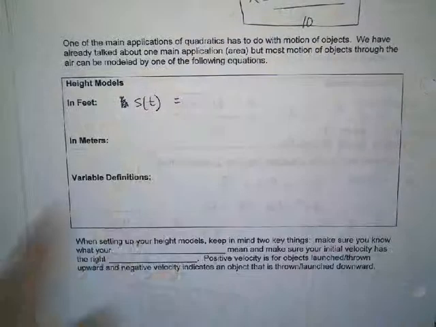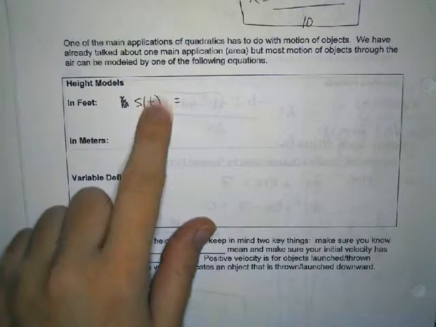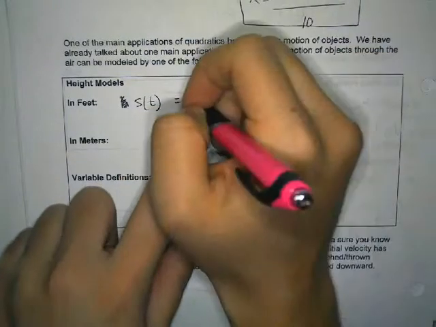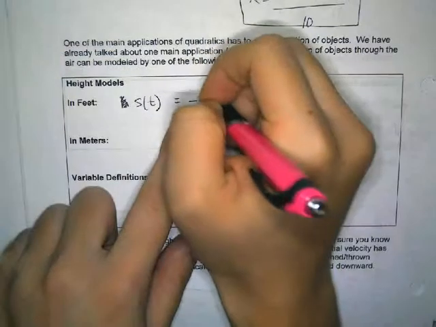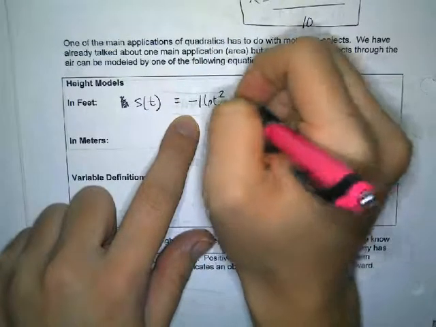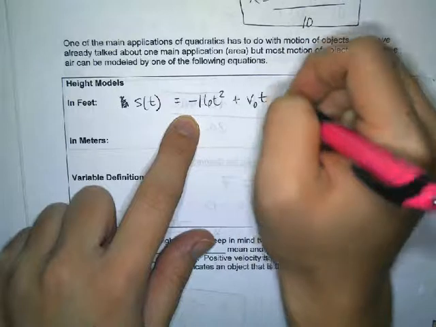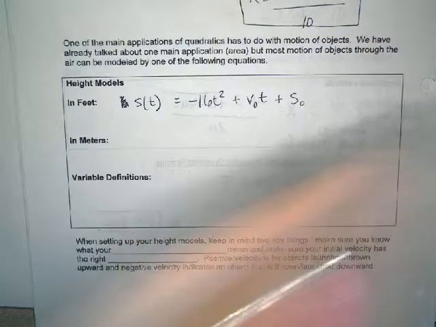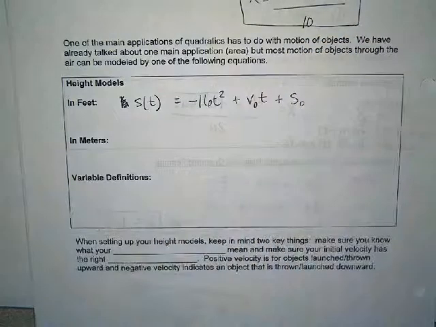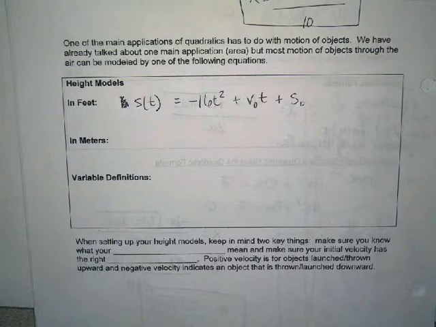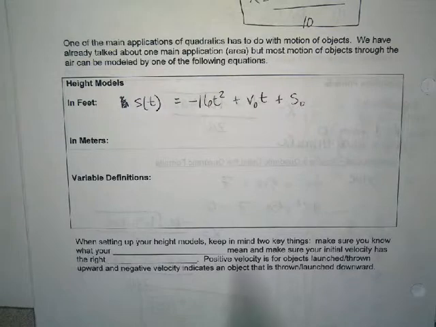Okay, so in feet, we have S of t equals negative 16t squared plus v sub o t plus s sub o. Now, when I say sub o, that's just a different way to identify those, like when we did the point slope form and we had x sub 1 and y sub 1 in the formula.